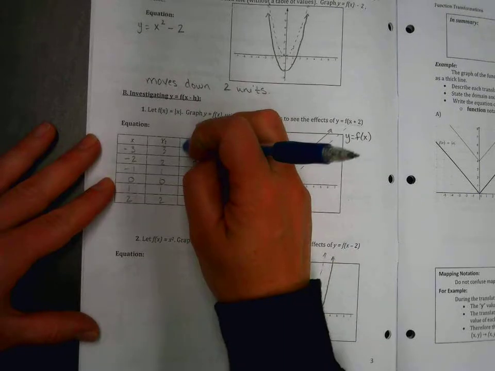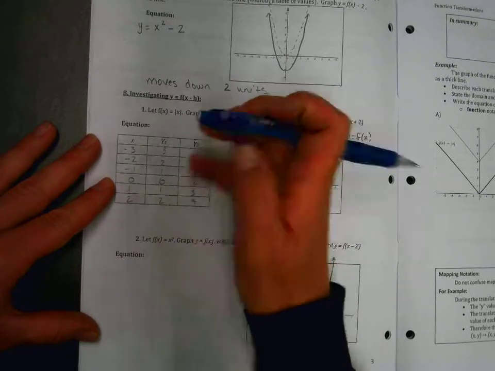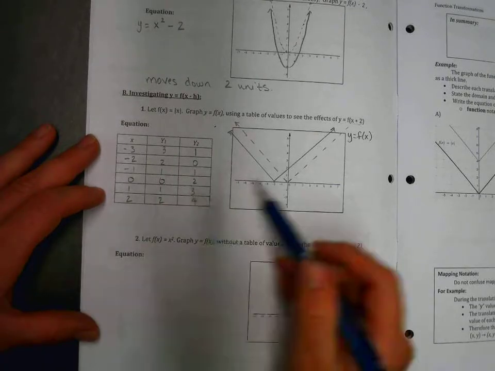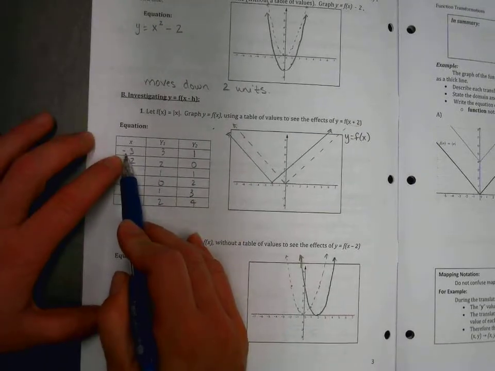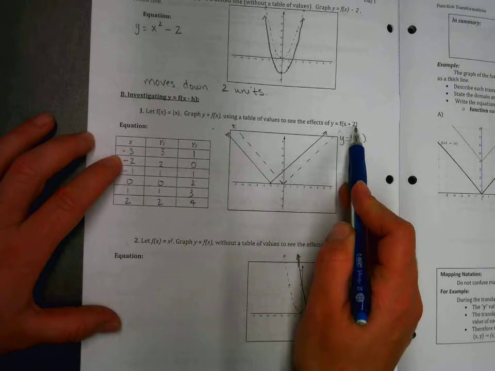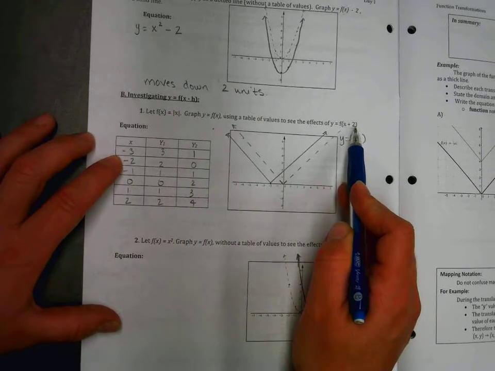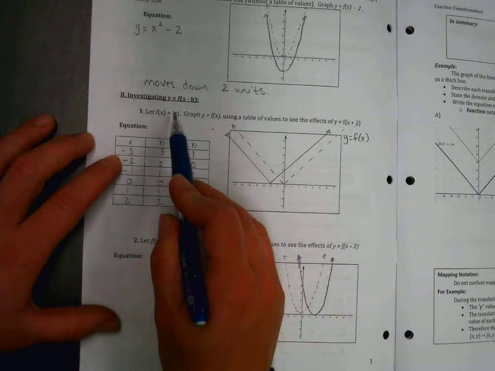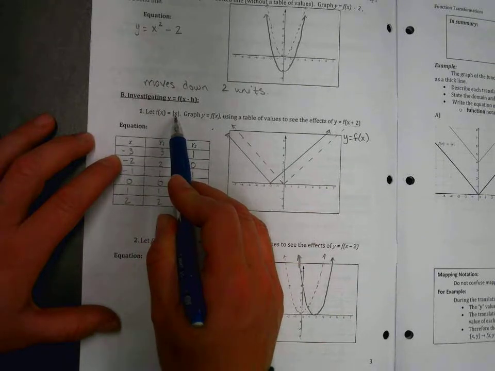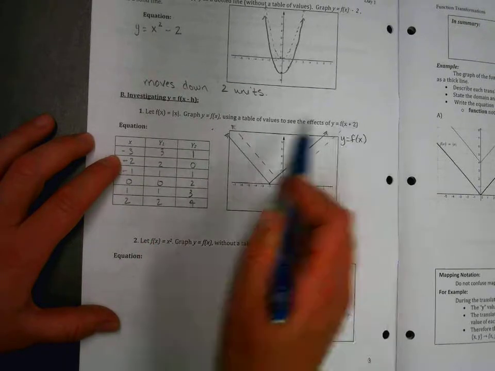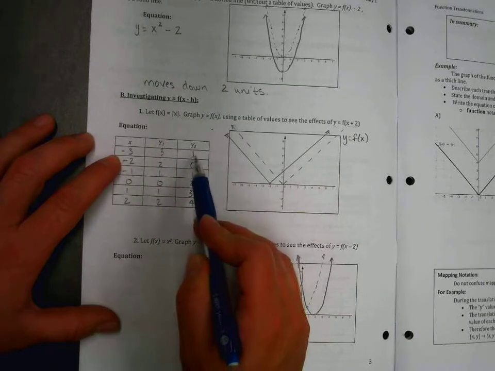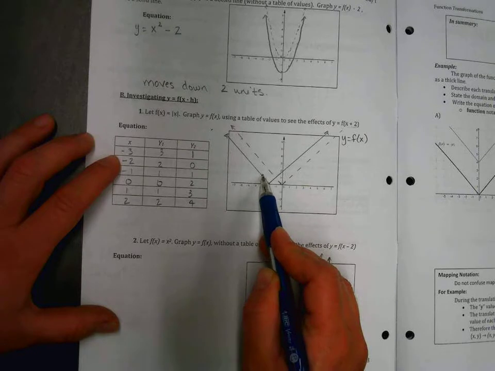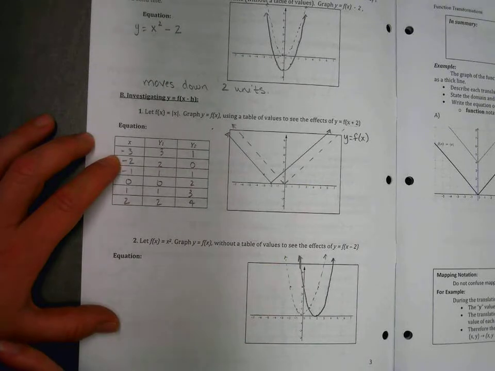Y value of 1, not a negative 1, so let's just fix that. Okay, so let's see what happens here. If I start with a negative 3 and I add 2 to that negative 3, I get a negative 1. Now I'm going to take the absolute value of that entire function. The absolute value of negative 1 would be positive 1. So when x is negative 3, my y value should be positive 1, which is right there.